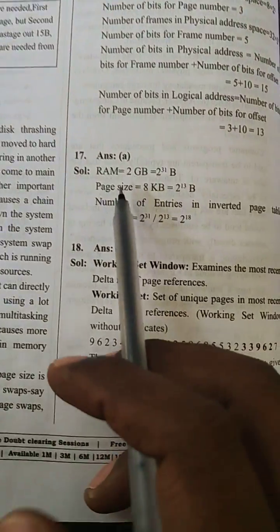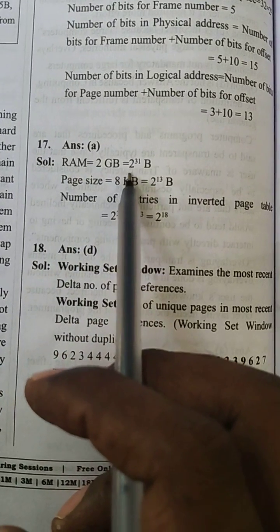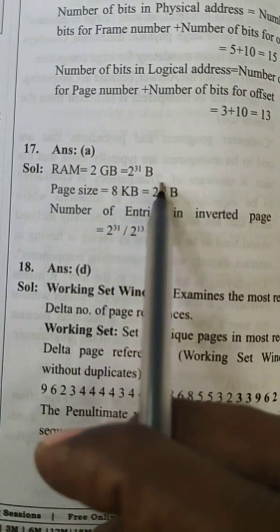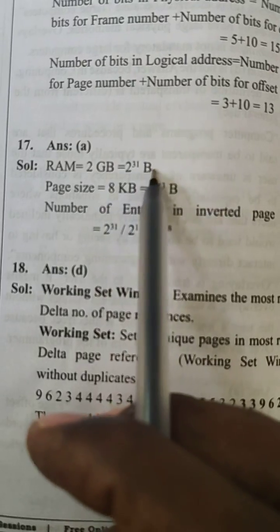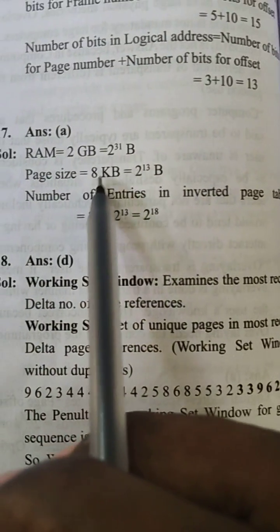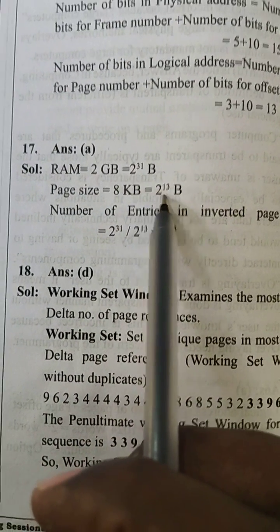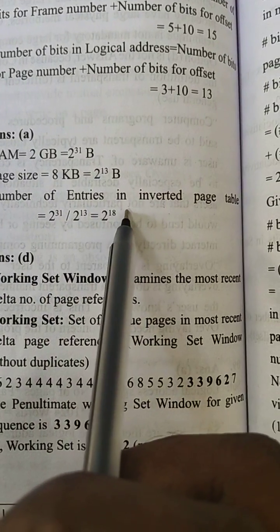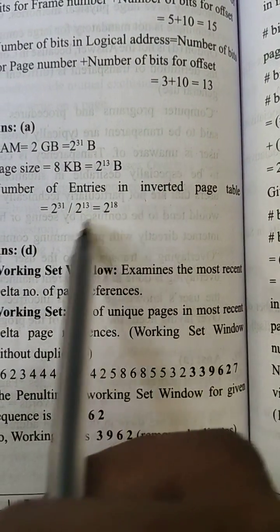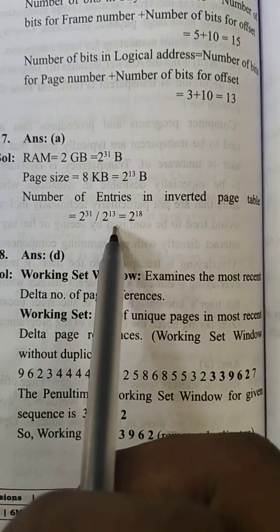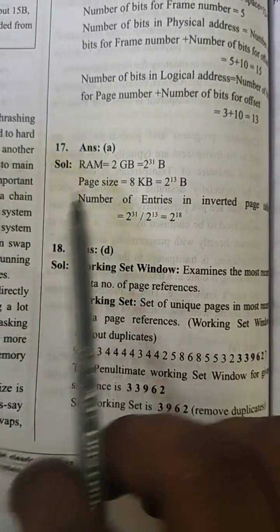Look at the 17th question. RAM is equal to 2 GB. 2 GB means 2 power 31 bytes. Page size is 8 KB, that is equal to 2 power 13 bytes. The number of entries in the inverted page table is 2 power 31 by 2 power 13, that is equal to 2 power 18.